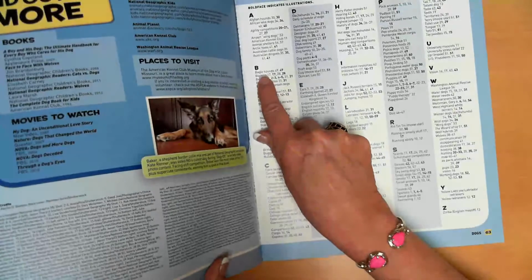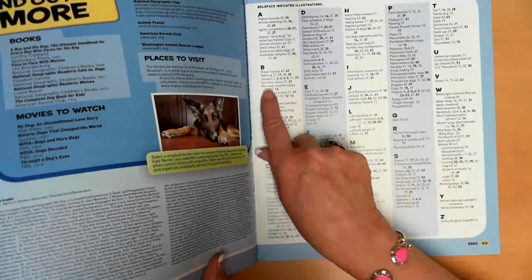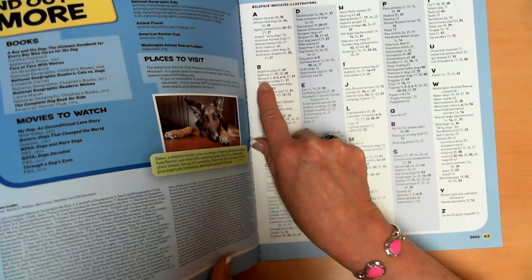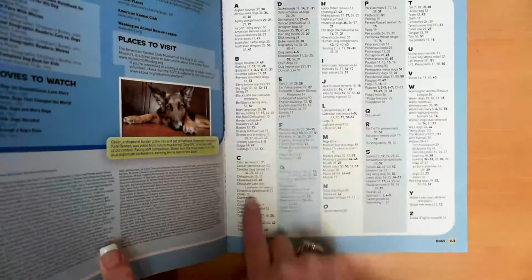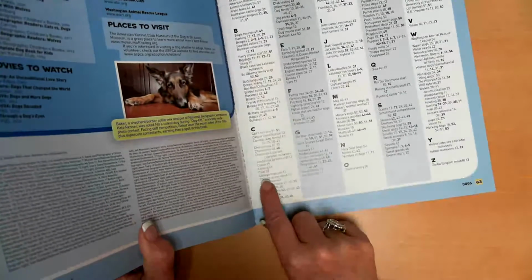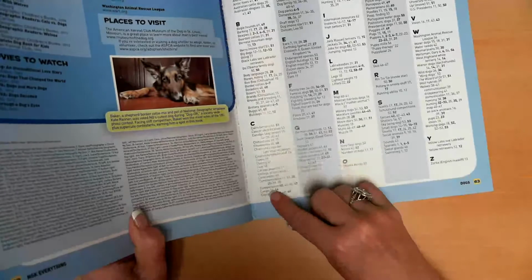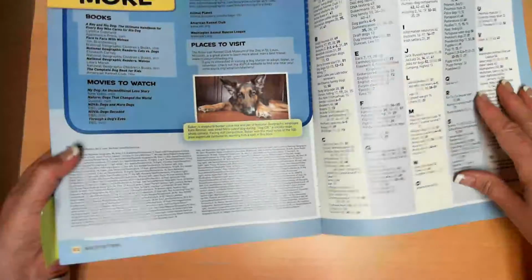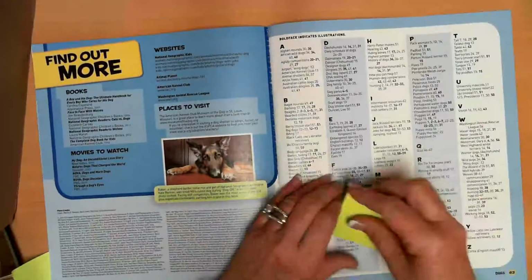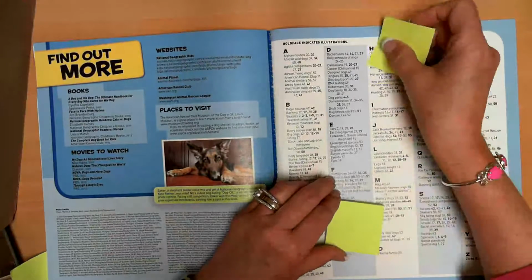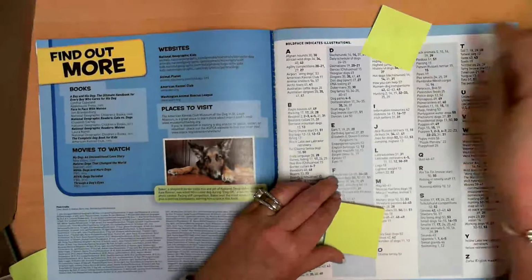I could go over here. I learned about basset hounds. I used to have beagles, cocker spaniels. Let me see if there's anything about cocker spaniels. Nothing about cocker spaniels in this book. So that's the index. As I'm looking through this, I would tab this and say, this is my index.